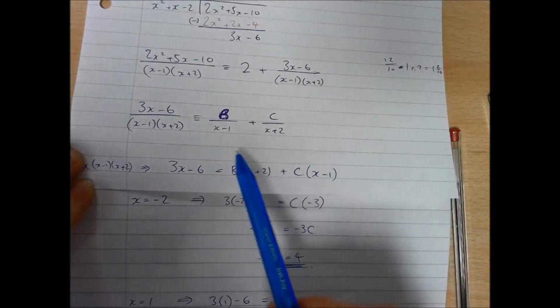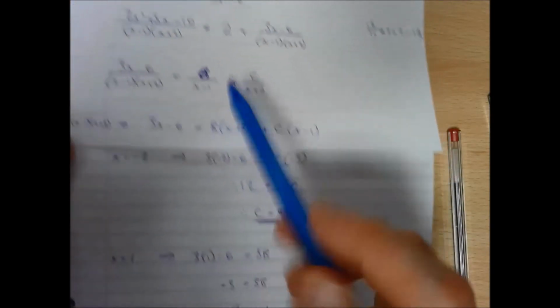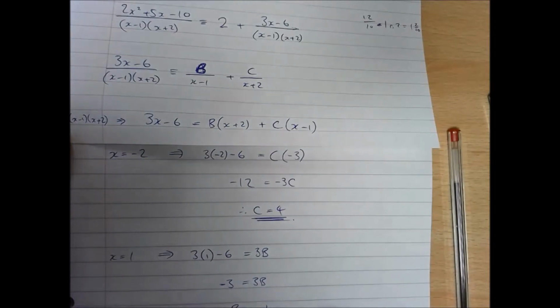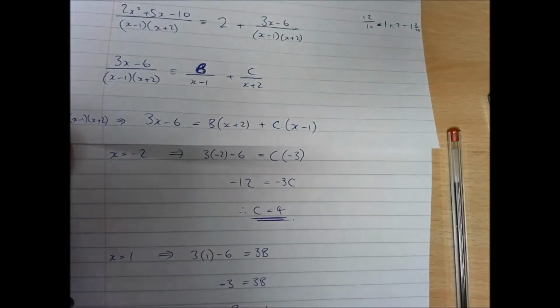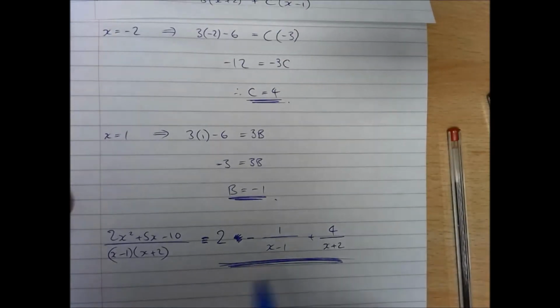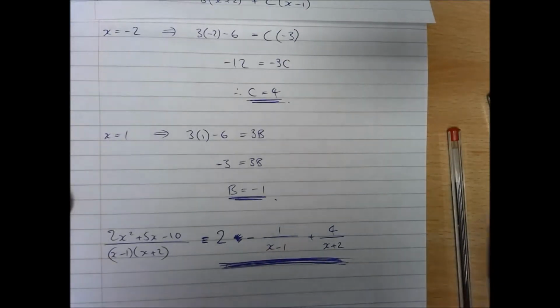We just double check we had b over x minus 1, and b itself is minus 1, so let's change that to minus 1 over x minus 1. c we had as 4, and that was over x plus 2 there. Okay, and that's our finished version.